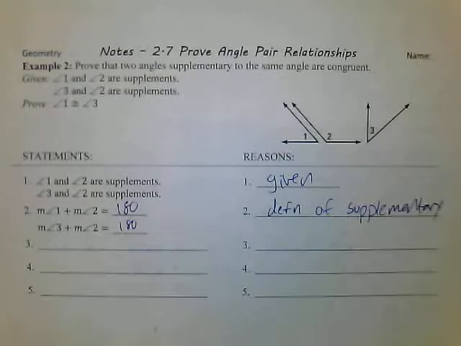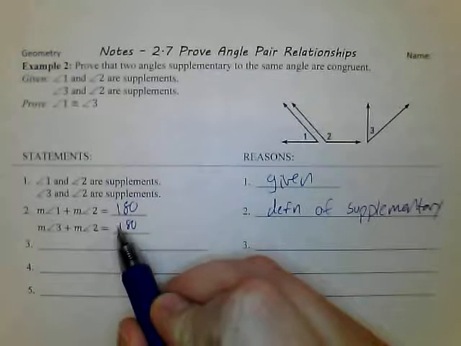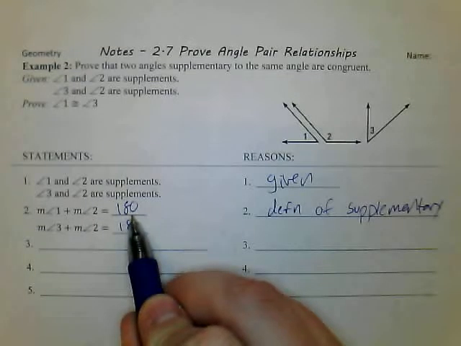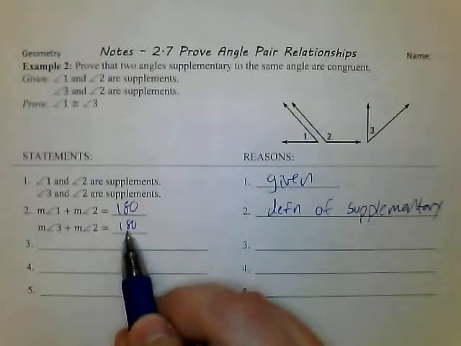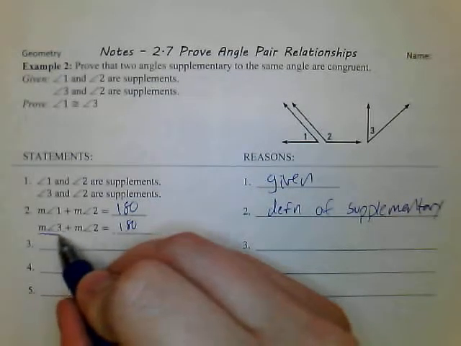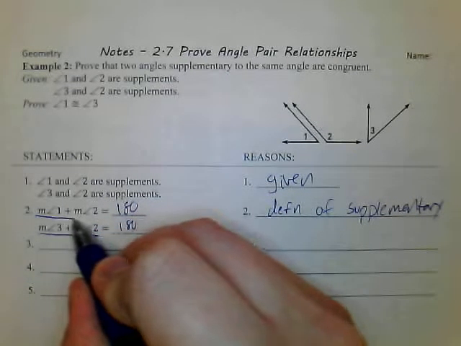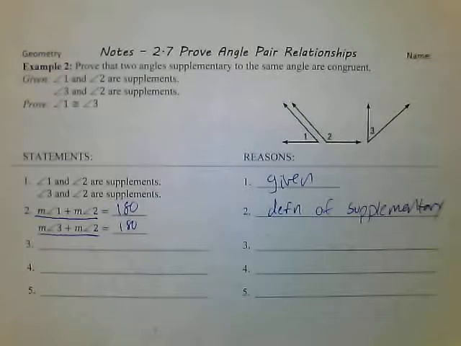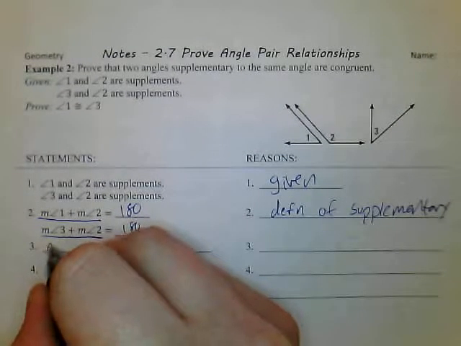Now for step 3, again, what we're trying to do here, we're trying to show that 1 and 3 are the same. So let's see if we can find an equation that will equate those two. We can almost get there from step 2 using the transitive property. So if you look at the fact that 1 and 2 together equal 180 and that 3 and 2 together equal 180, well, both of these things equal 180. So we can take this and say that that's 180, and we can take this and say that that's 180. So if they both equal 180, then they must be equal to each other.